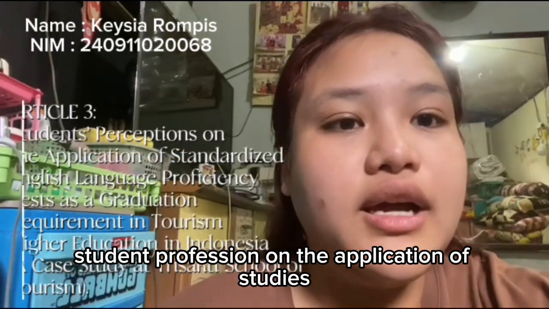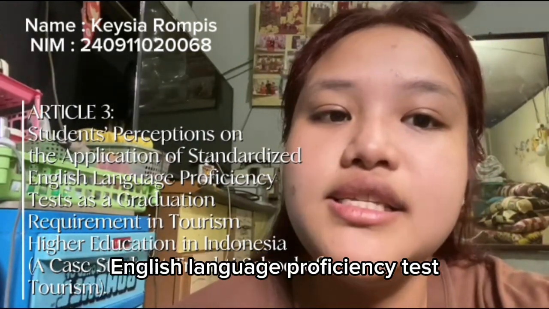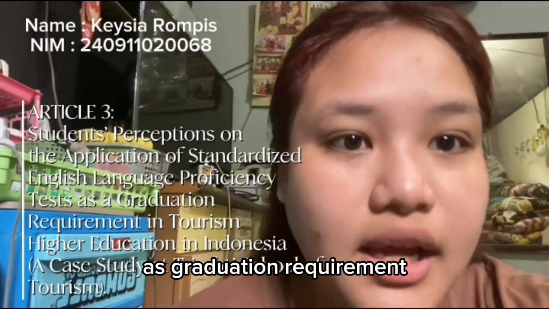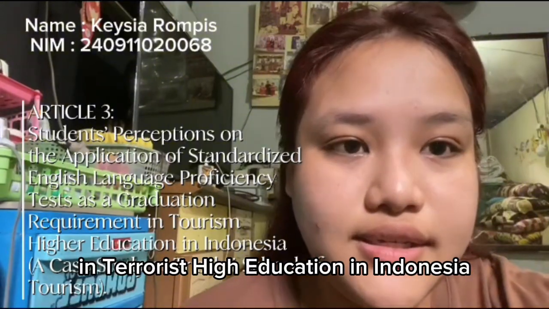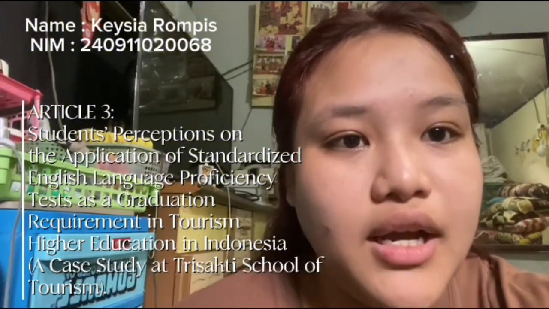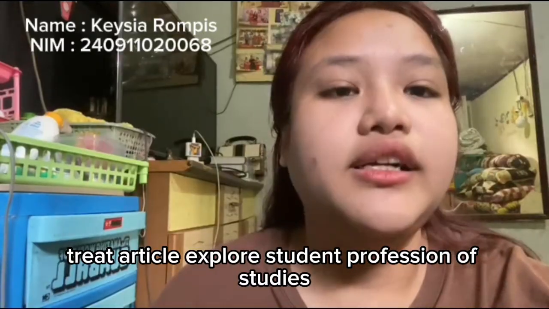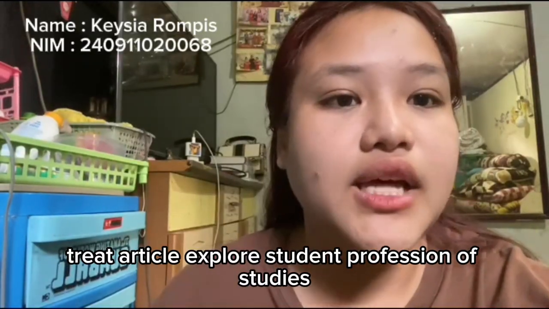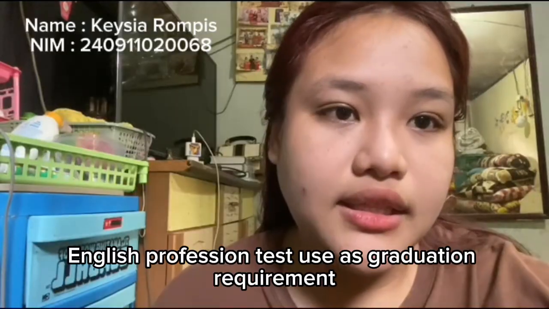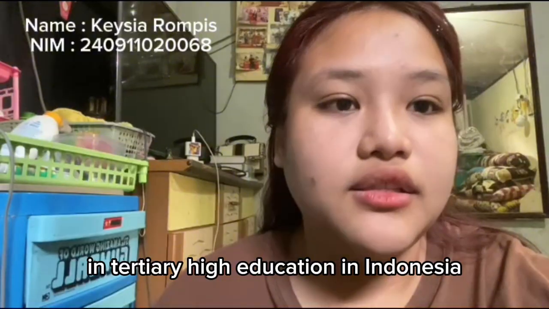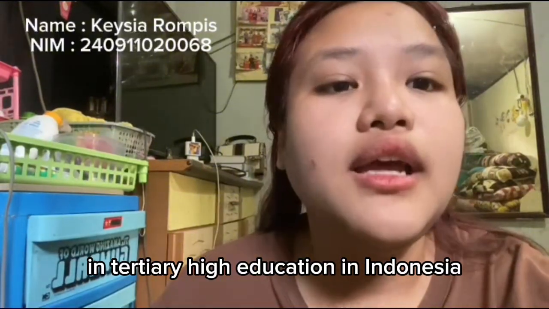Article 3, Student Preparation on the Application of Studies English Language Proficiency Tests as Graduation Requirement in Tourism Higher Education in Indonesia. A case study at Trisakti School of Tourism. The third article explores student preparation for studies English proficiency tests used as a graduation requirement in tourism higher education in Indonesia.